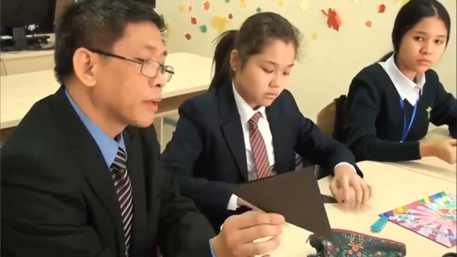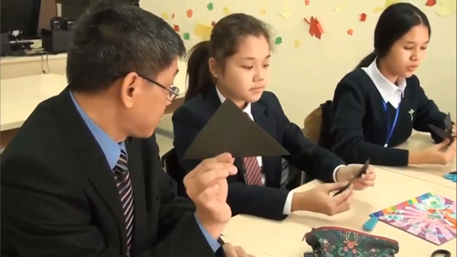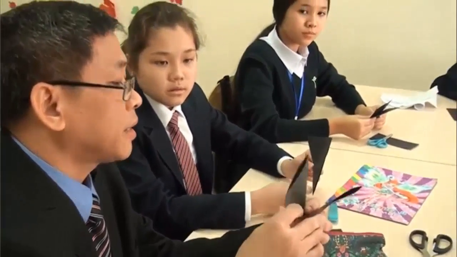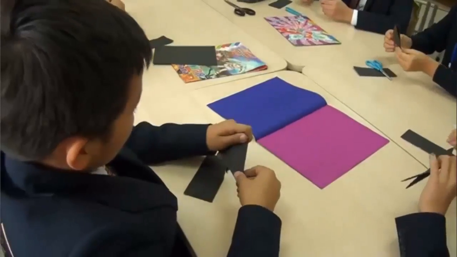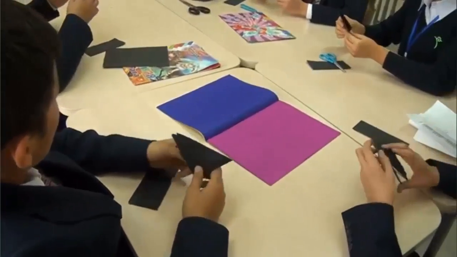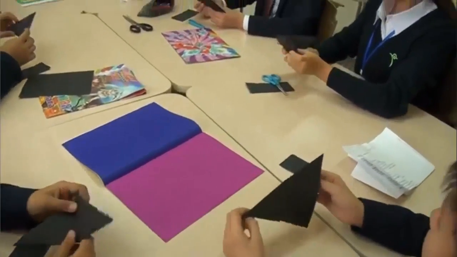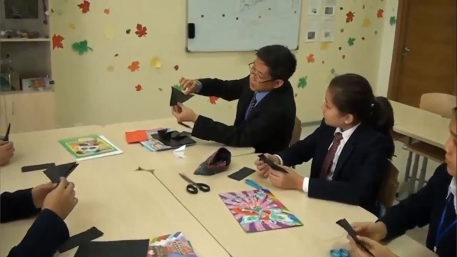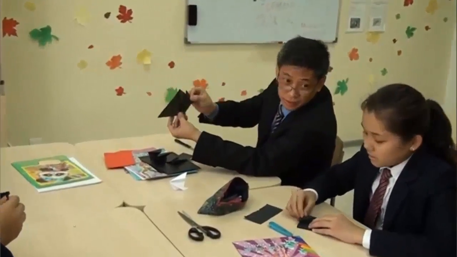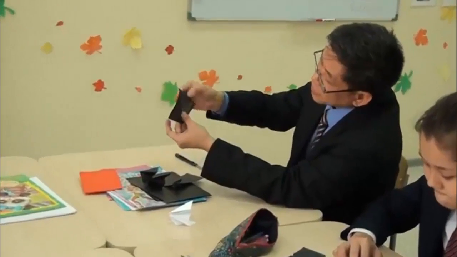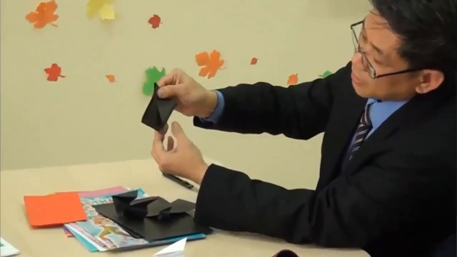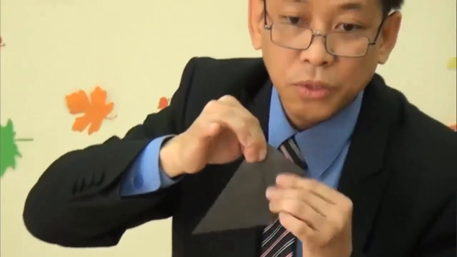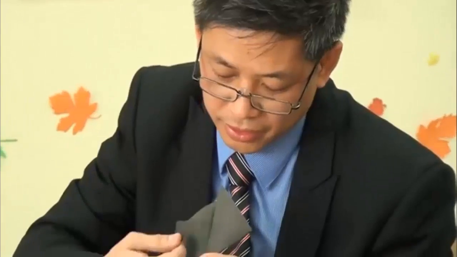Okay? And then we are going to make a center fold for the triangle. Just unfold it back. Unfold. And then we make this, again, triangle fold, like this. So make the triangle fold like this. Also do the same thing on the other side.